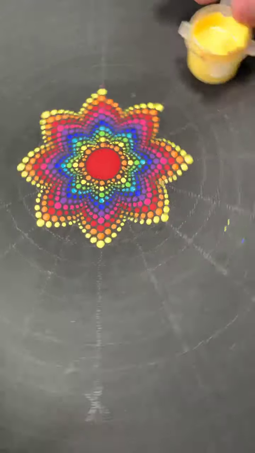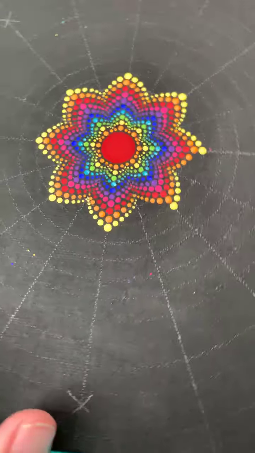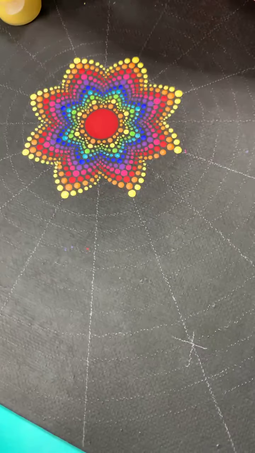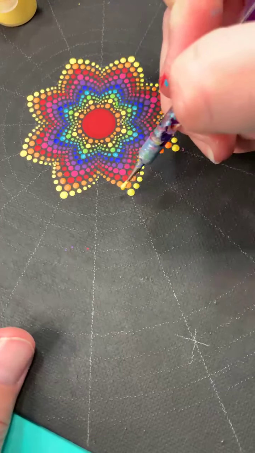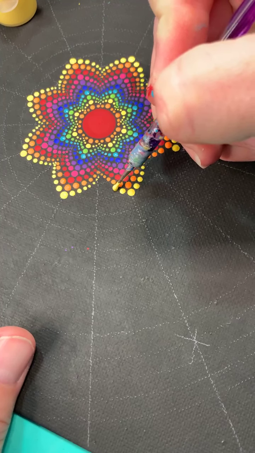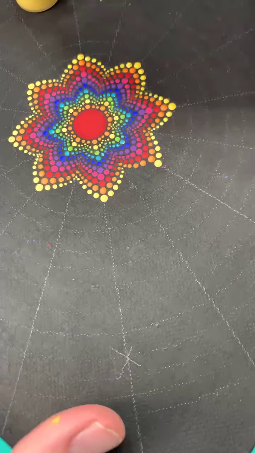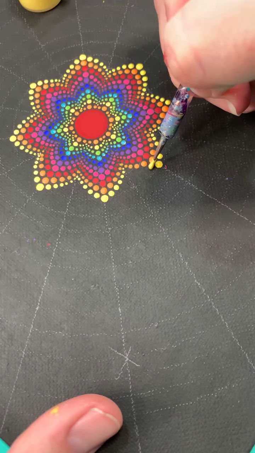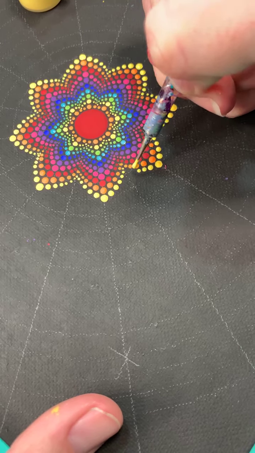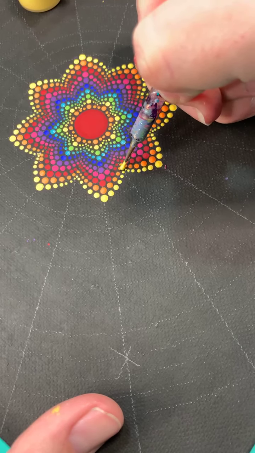You never know. As opposed to, if I do it this way, this is normally the way I do walking dots. But there are so many different ways, and don't be afraid to switch it up and try it and see which ones work best for you.